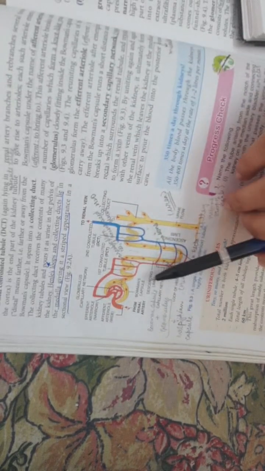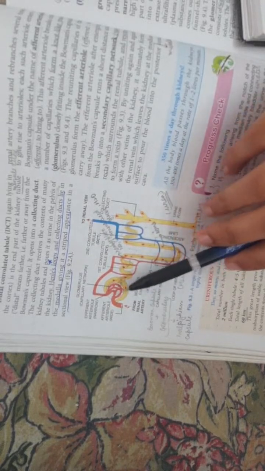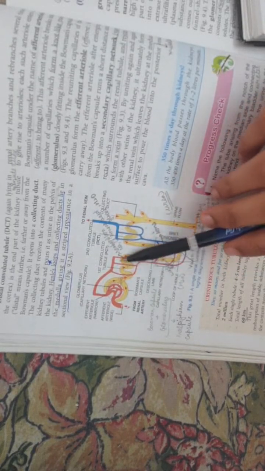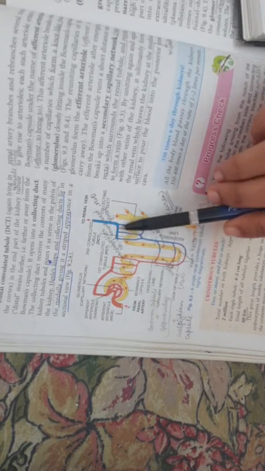Remember in what order they are asking you, whether it is going forward or backward, because many times many students know the answer, but they make a mistake by thinking that the order would be from the beginning only. So don't do that in the exam, right? Okay, now, what all structures do you have to remember? This part, right? And the capillaries, then we have PCT, then loop of Henle, DCT, and this.